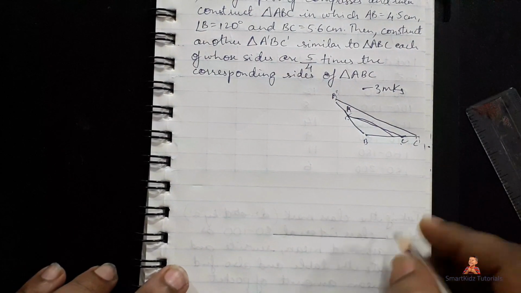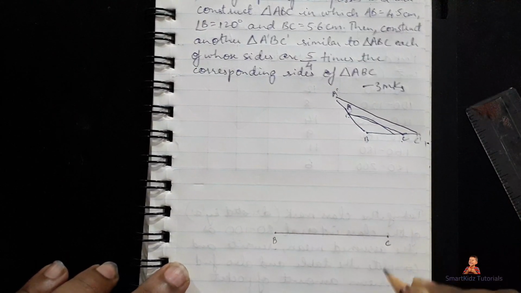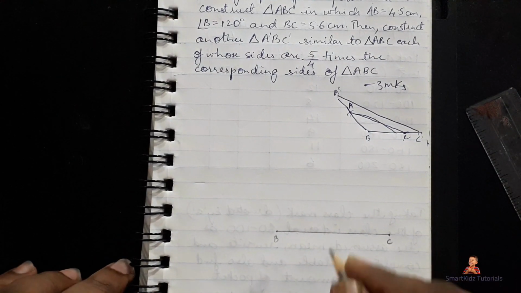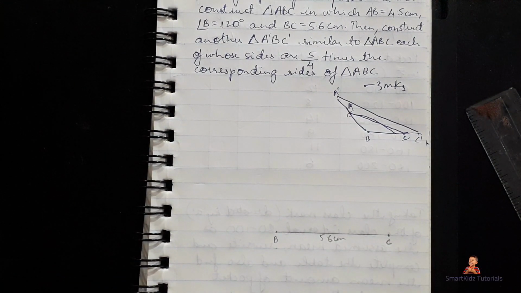Mark that points here and here, that's B and C, which is 5.6 centimeters. Next would be to construct 120 degrees, and this is how we construct 120 degrees.